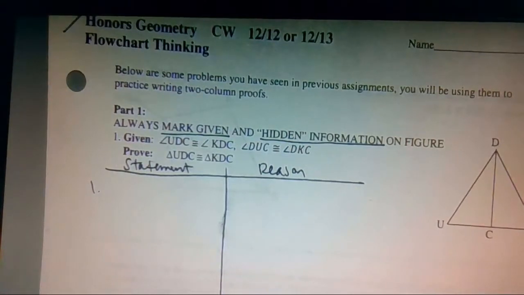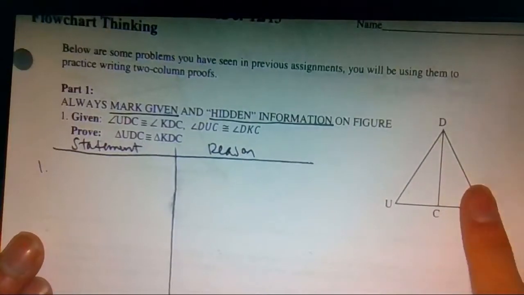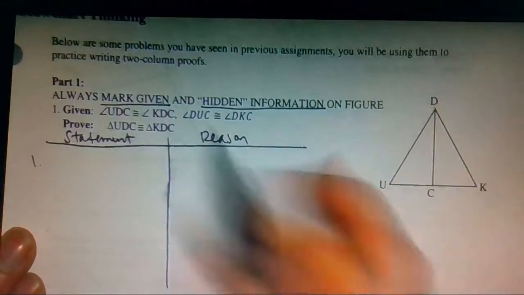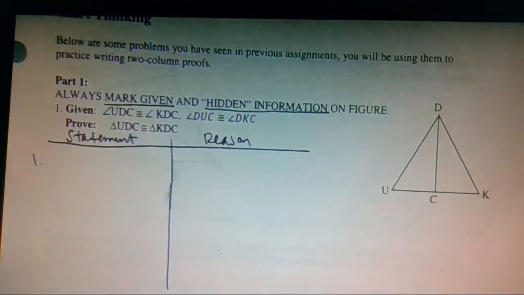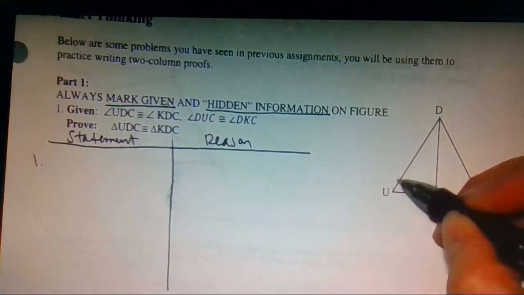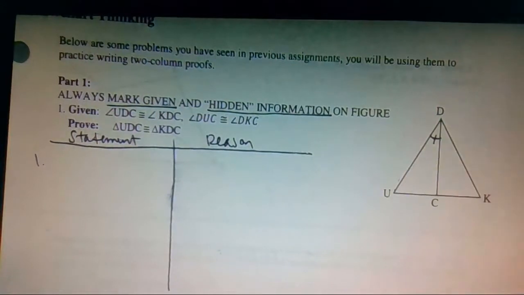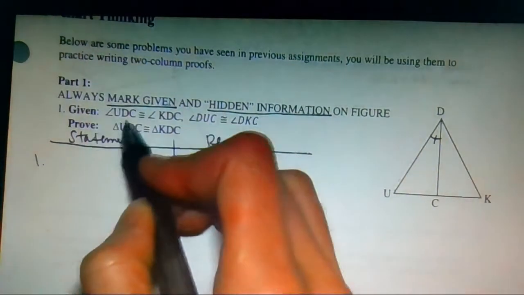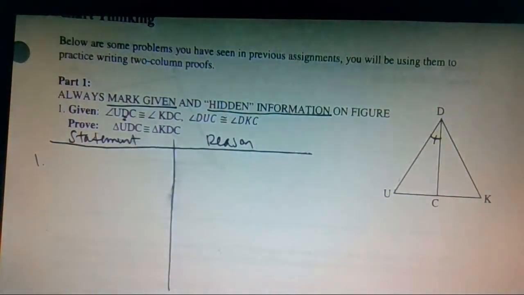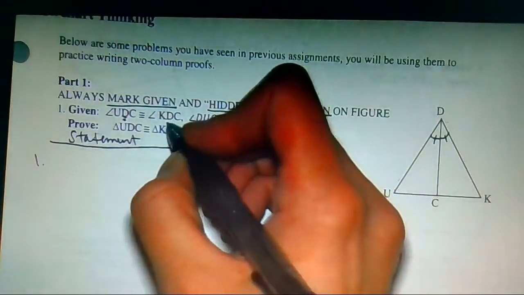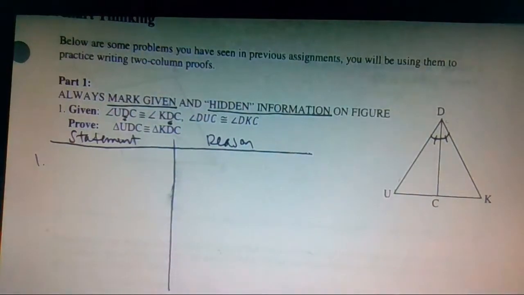Okay? So on here, let's start by marking first and then we'll write our proof. What can I mark on here? What is given to me? UDC, so that's at D, right? So UDC is congruent to KDC, so that's still in the middle there. What else is given to me?